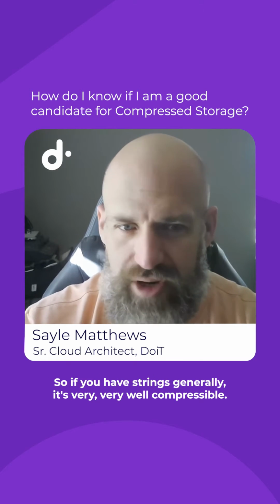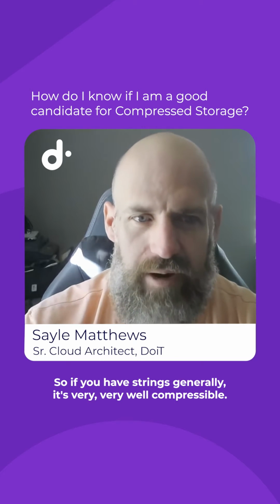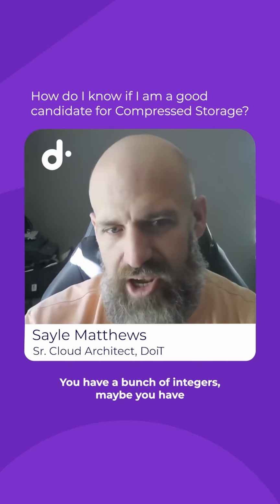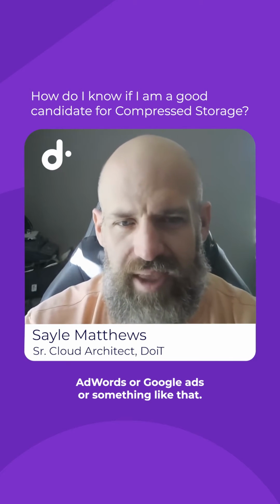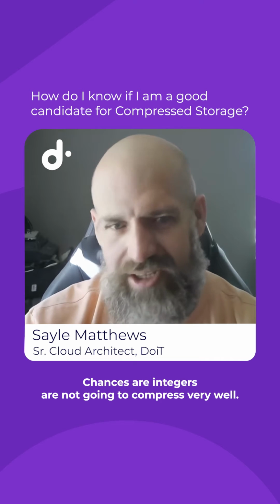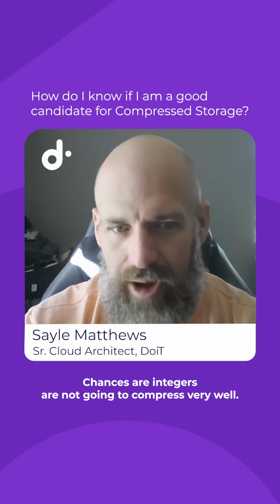So if you have strings, generally it's very, very well compressible. If you have a bunch of integers, maybe you have AdWords or Google Ads or something like that, it's all hit counts. Chances are integers are not going to compress very well.